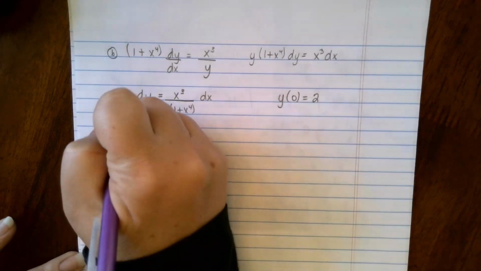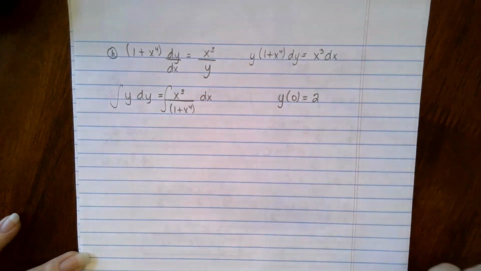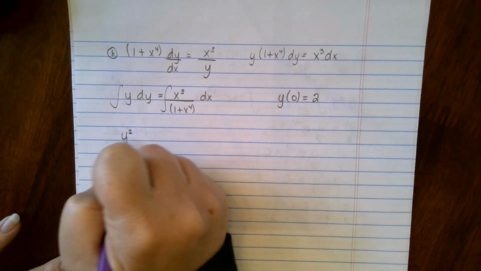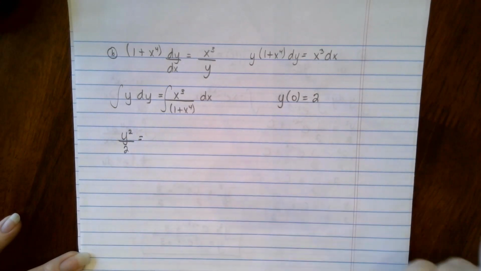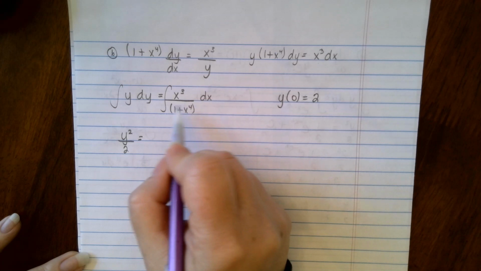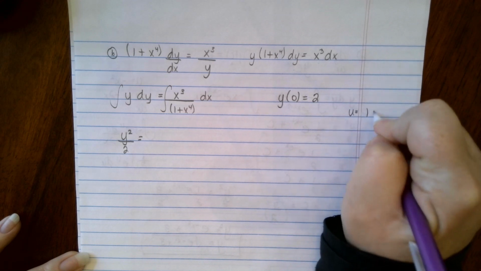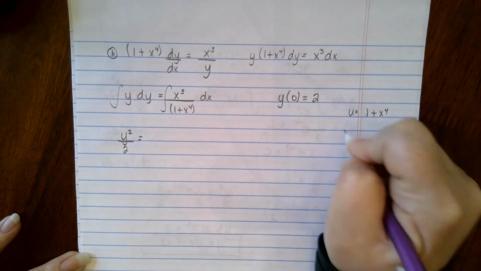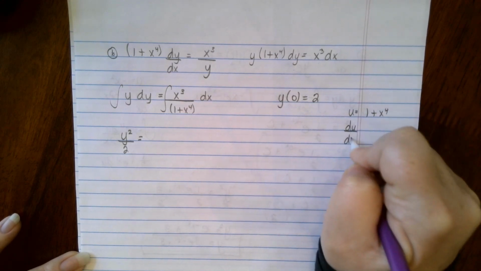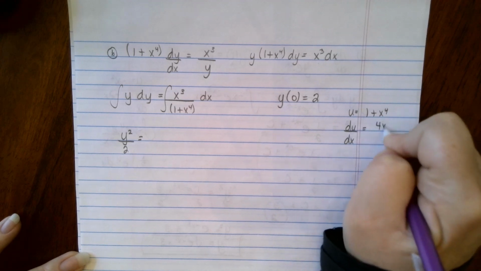All right, so we have to integrate both sides. So y integrated is y squared over 2 equals. Now over here, we've got a u sub, okay? U substitution. So I'm going to kind of do this over here to the side. U is 1 plus x to the 4th. du dx is equal to 4x cubed.